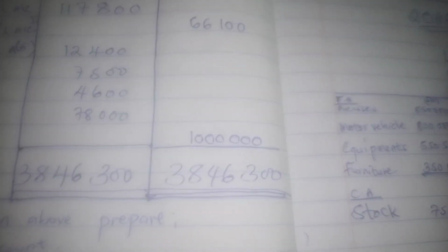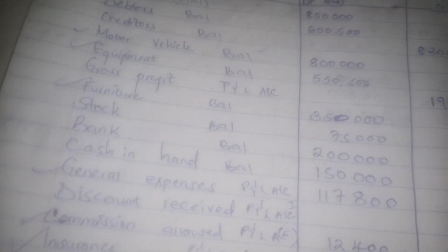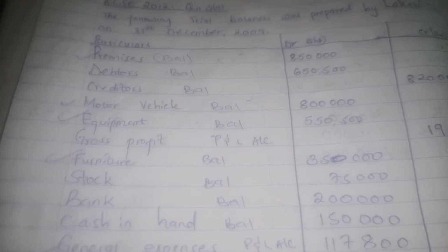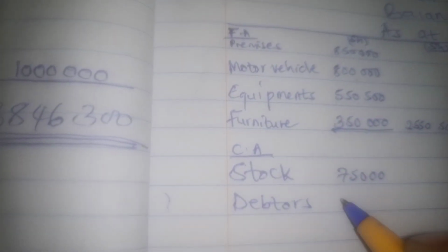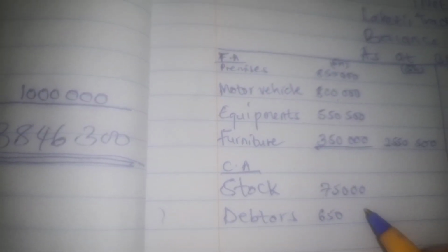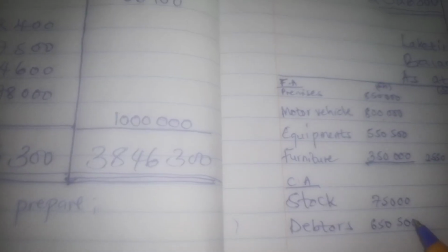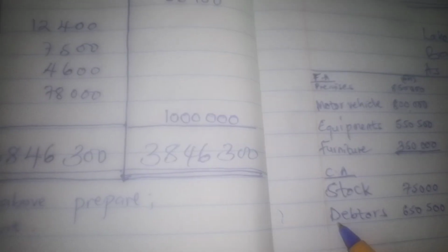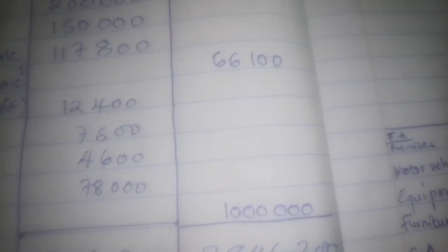Then the other one is debtors. Debtors, we are getting a figure of 650,500. Then we have a bank somewhere. I saw it. Yes, bank, which is 200,000.